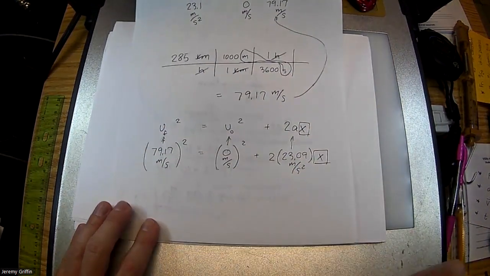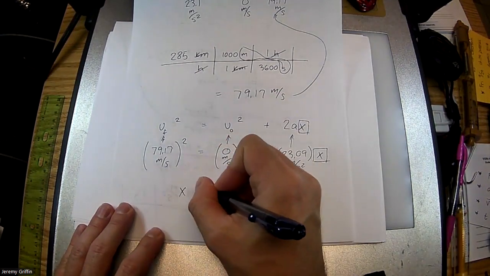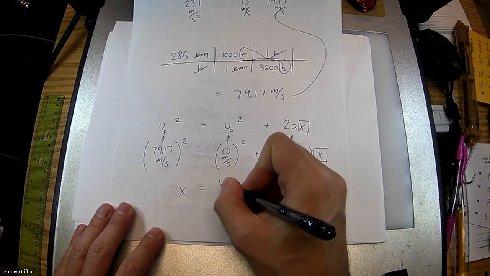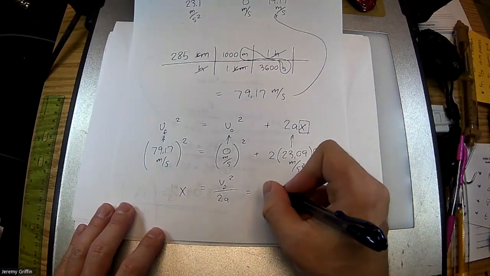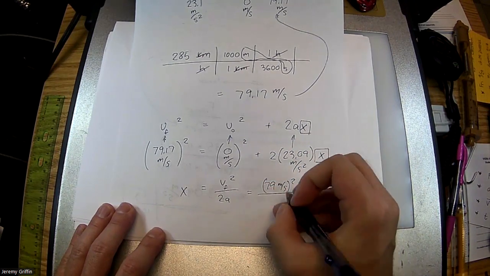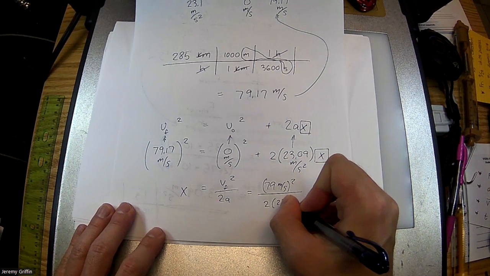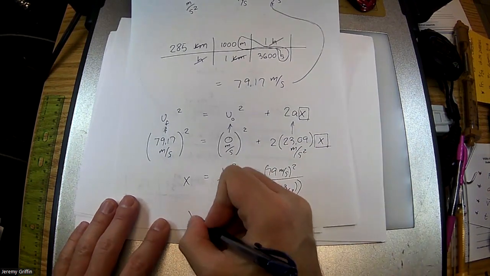Like that. Okay. All right. So I think x, if you like it in terms of variables, is just going to be the final velocity squared divided by 2a. Okay. But for our numbers, that's 79 meters per second squared, divided by 2 times 23 meters per second squared. Rounding a little bit just to save a little space there.